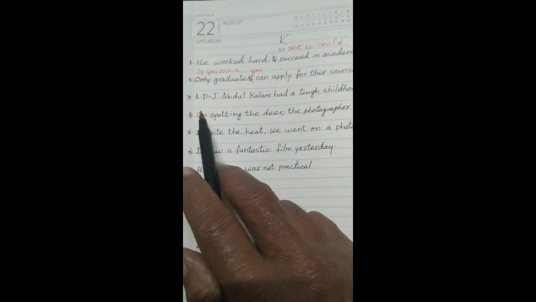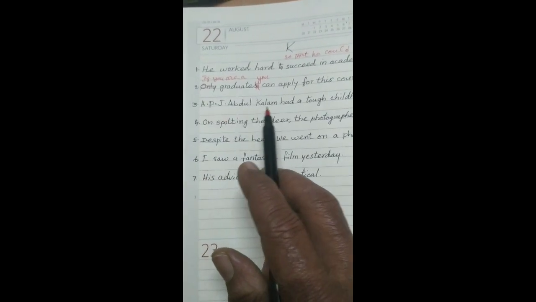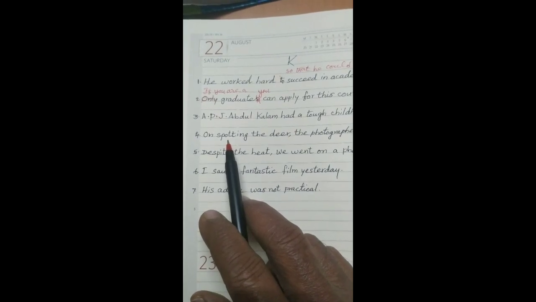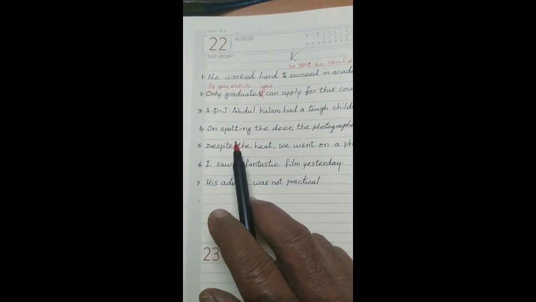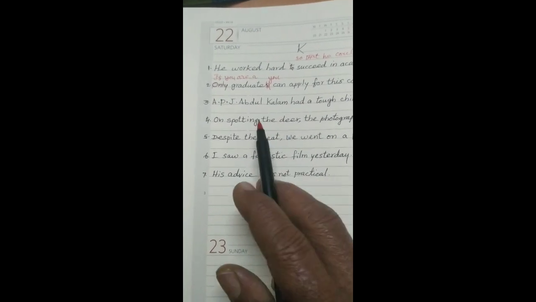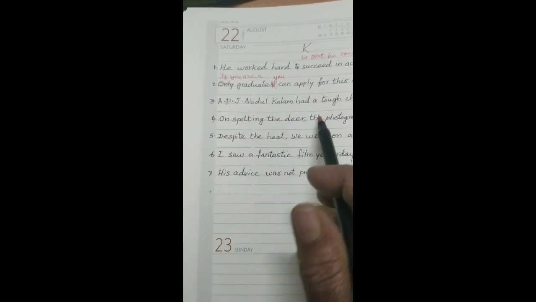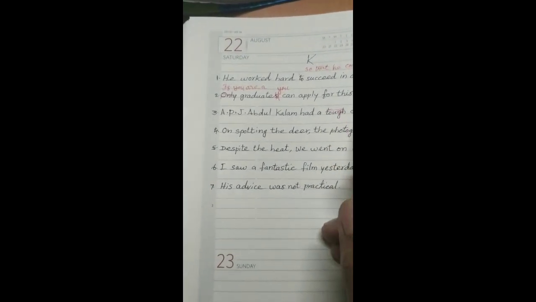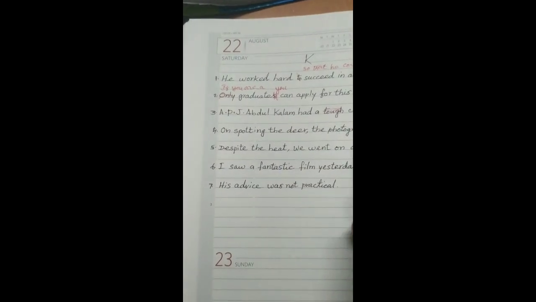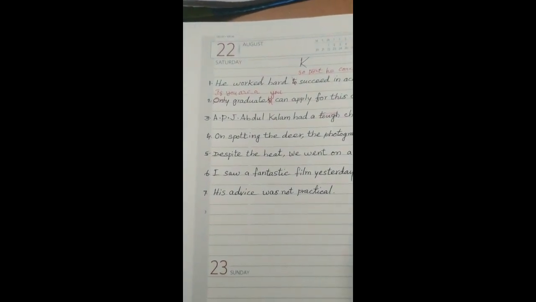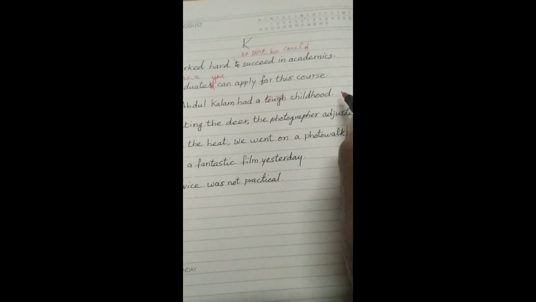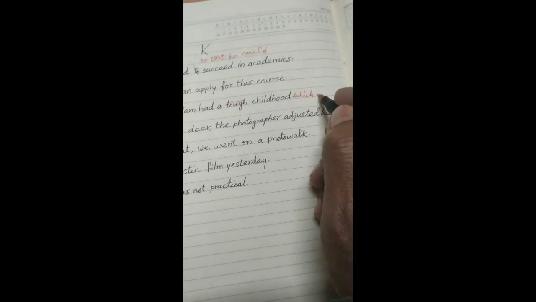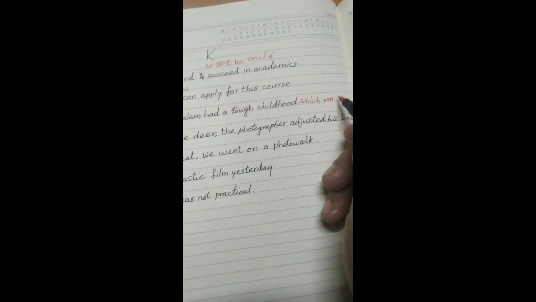Next one, third one. APJ Abdul Kalam had a tough childhood. So we will have to extend this tough. So we will cut that one. APJ Abdul Kalam had a childhood which was tough.